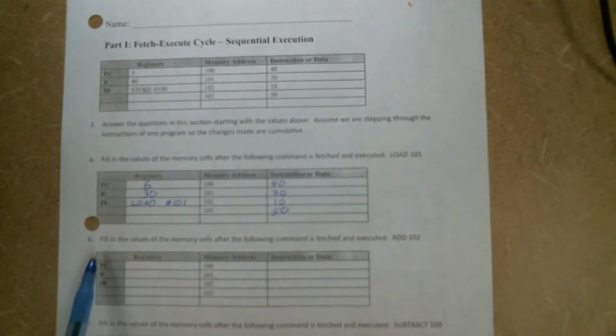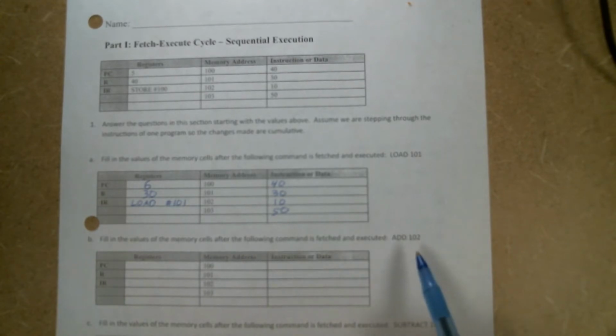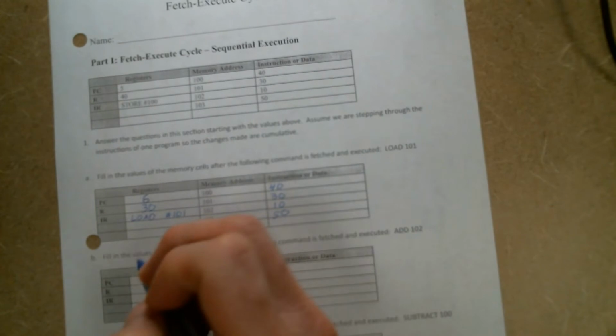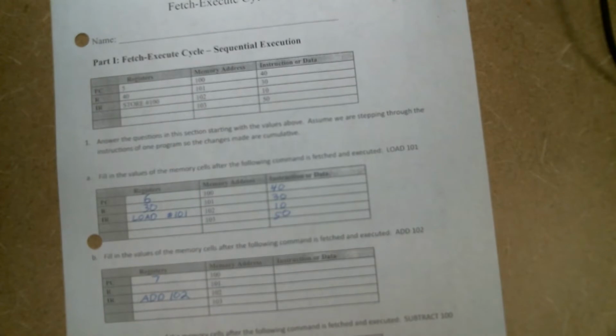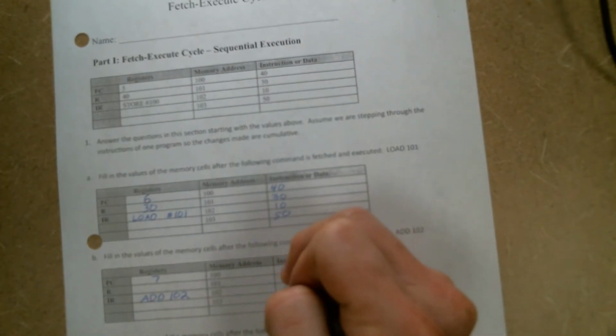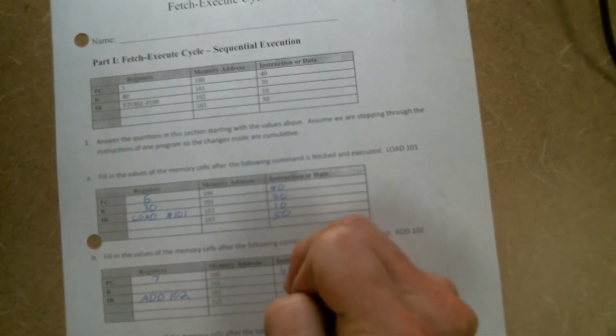Now we're going to keep going. Fill in the values of the memory cells after the following command is fetched and executed. After it's fetched and executed, our program counter has gone up by 1 again, and our instruction register is going to have the add 102 inside of it. Again, add 102 doesn't impact memory, so we can count on all of these being the same.